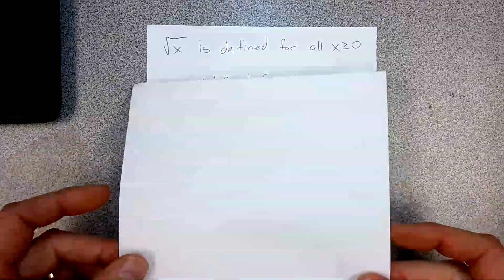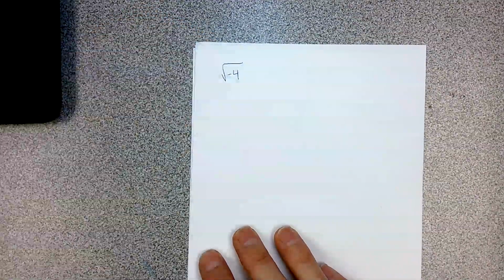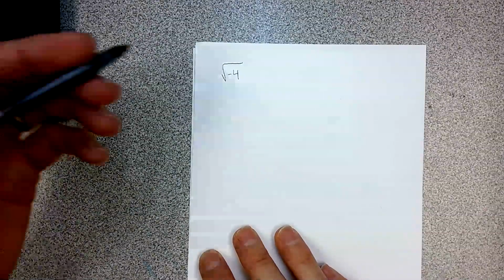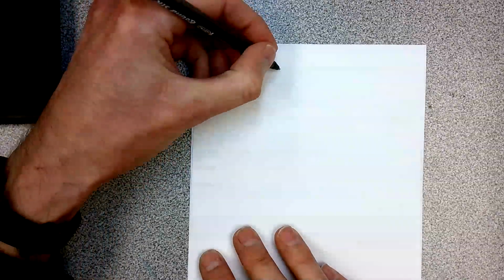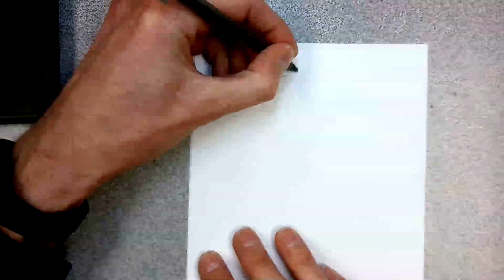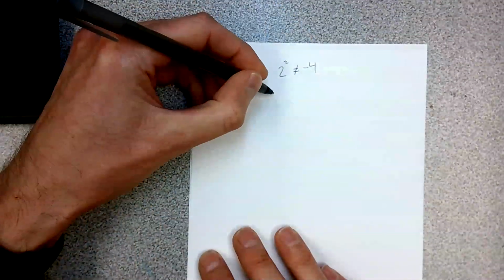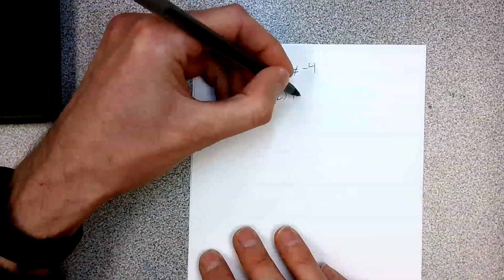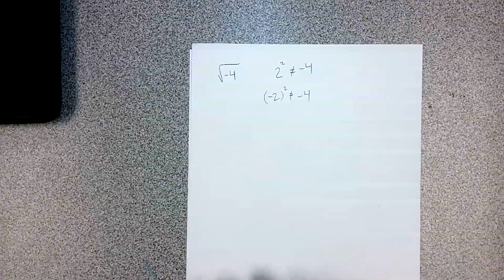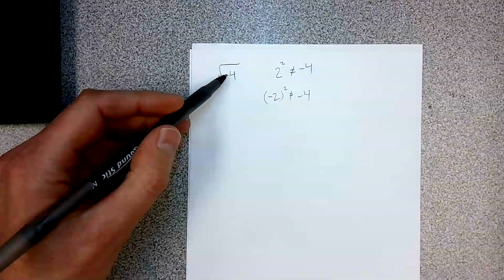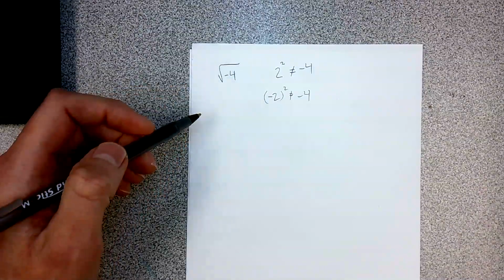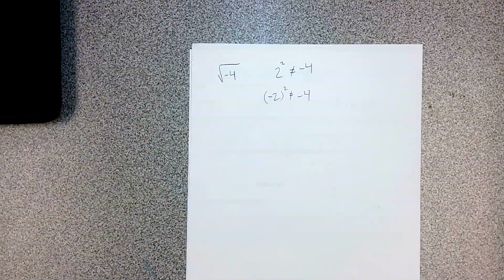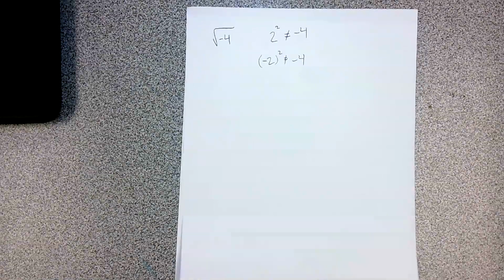And just to show that with a quick example, if you had, say, the square root of -4, so that's less than 0. The issue here is that positive 2 squared is not -4, and -2 squared, -2 times -2, is not -4. There is no real number multiplied by itself that equals -4. So a negative value underneath the square root, underneath this radical sign here, doesn't have a real value. It's undefined in real numbers.